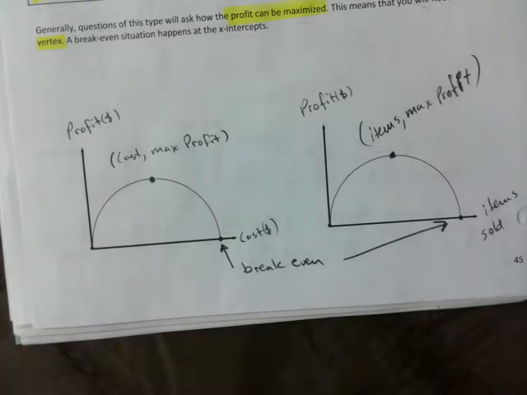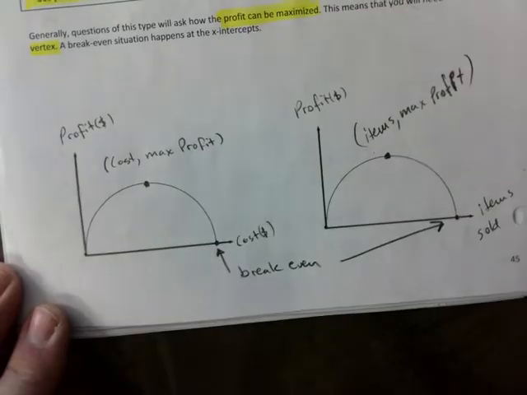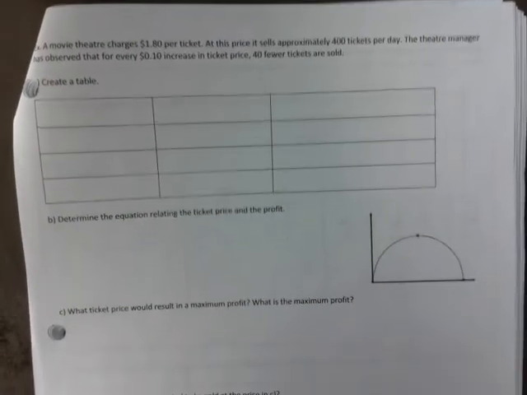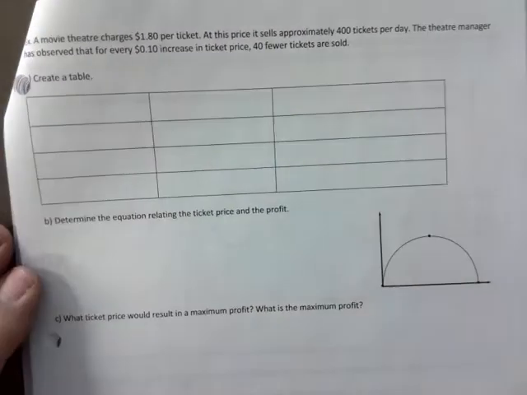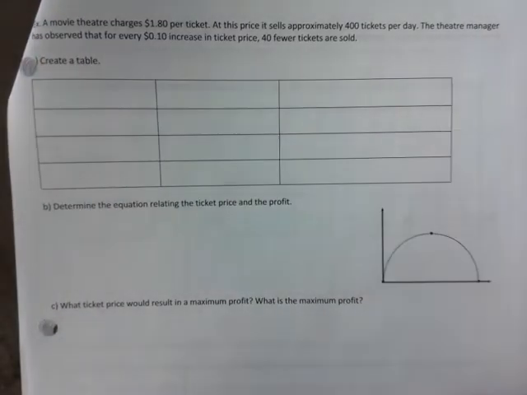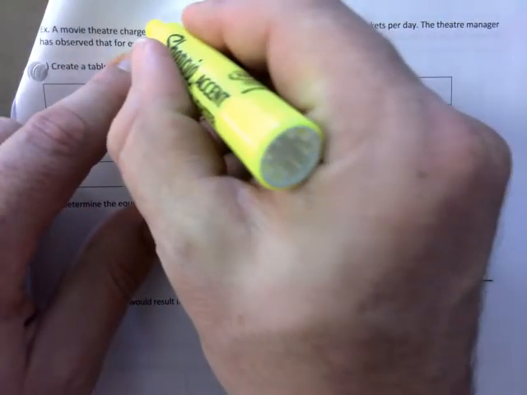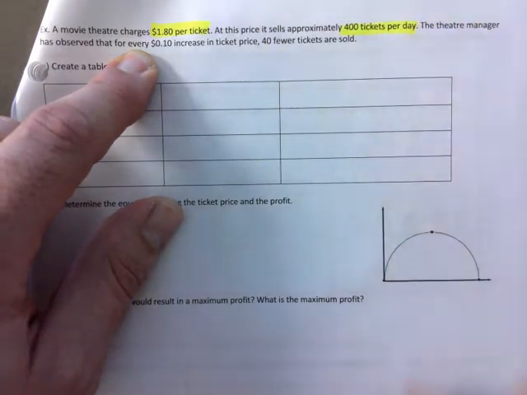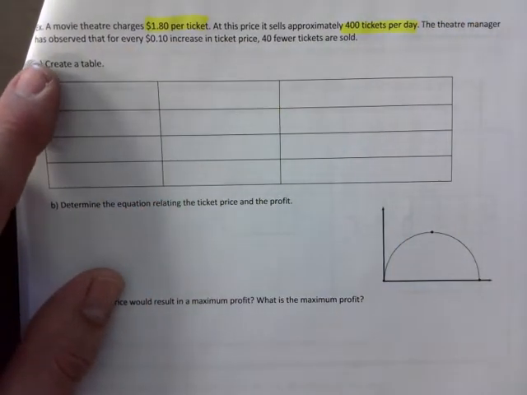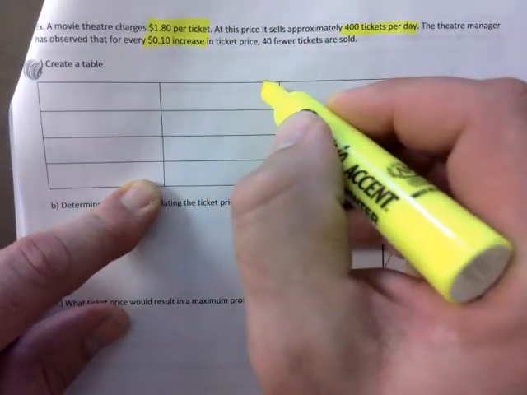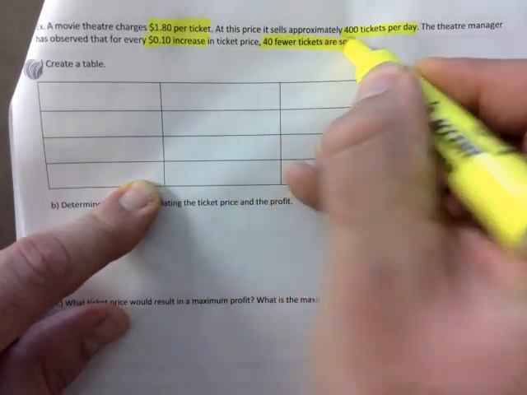So we're going to start our first problem here. Go to 46. I may or may not provide the table, but if it's not there, you need to know how to create it, right? It doesn't have to be a fancy table like this. But here it is. A movie theater charges $1.80 per ticket. At this price, they sell approximately 400 tickets per day. The manager has observed that for every 10 cents increase, there are 40 fewer tickets sold.